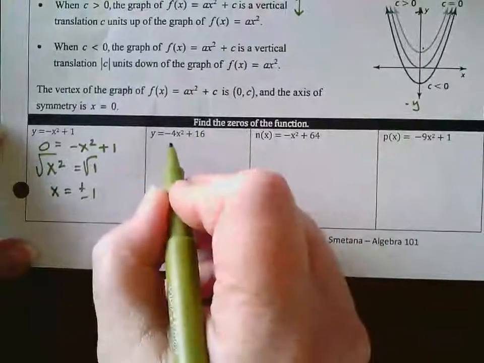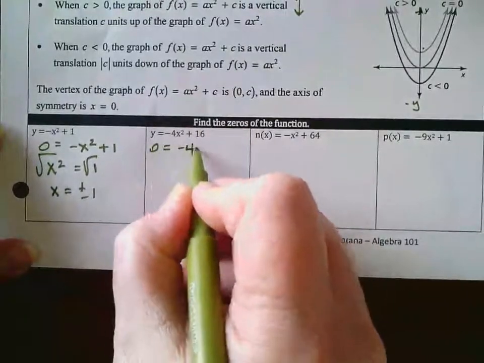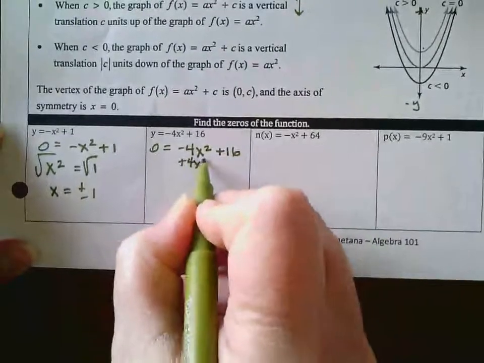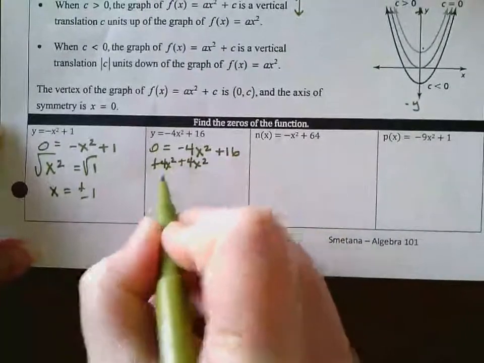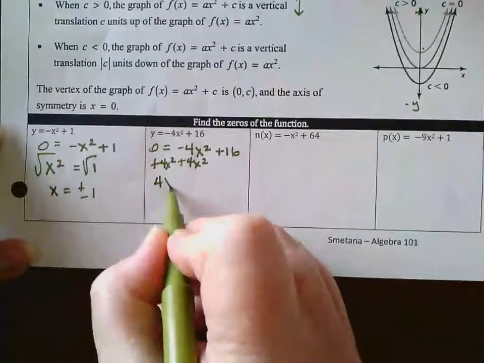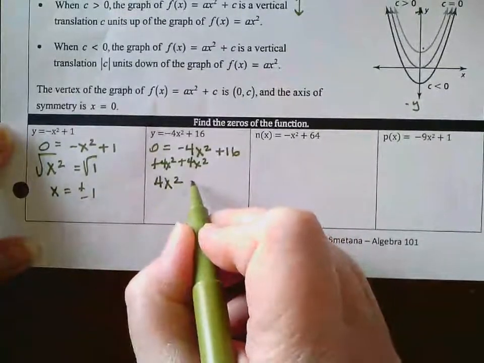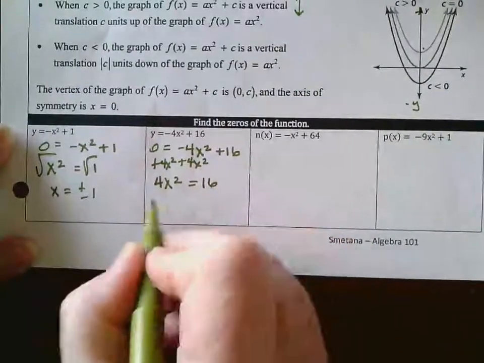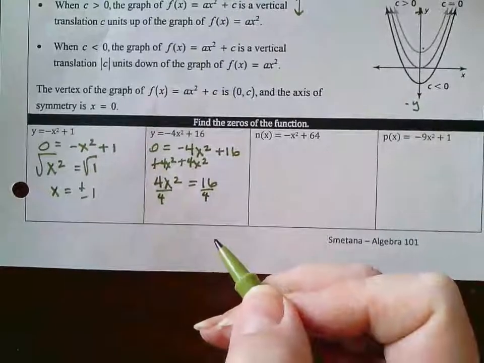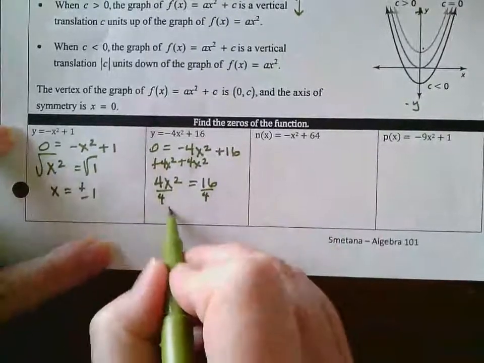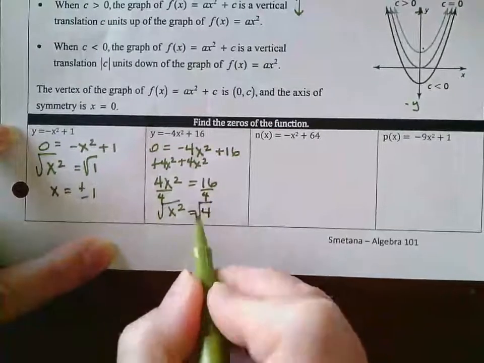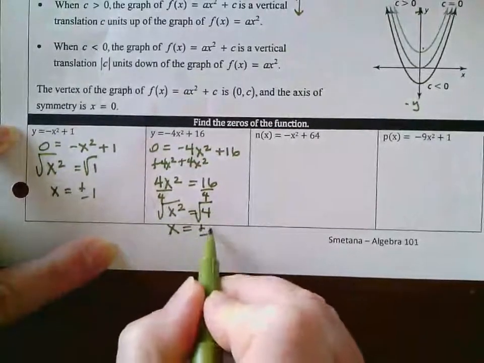If you're looking at this one, set it equal to 0. Add the 4x squared to both sides, because you want them to both be positive. You can't have a negative square root. So 4x squared equals 16. I would go ahead and just divide by that 4 real quick, get it out of the way. That way you don't have to do it later. And you have x squared equals 4. Take the square root, and you get x equals plus or minus 2.